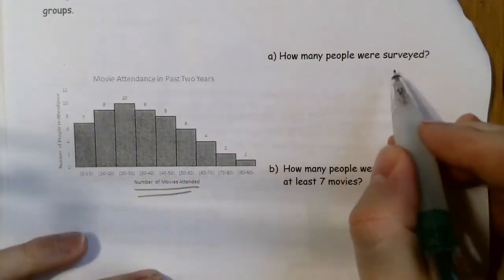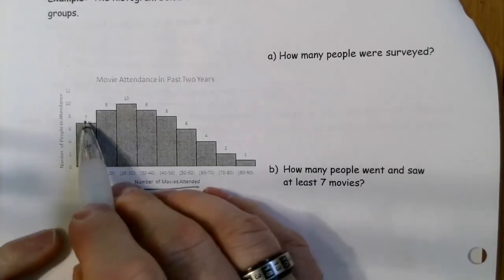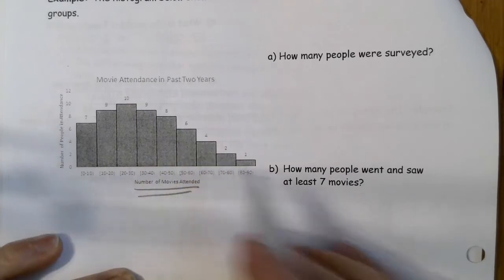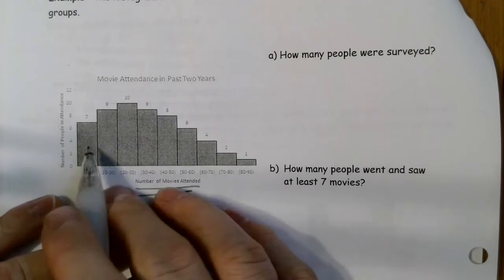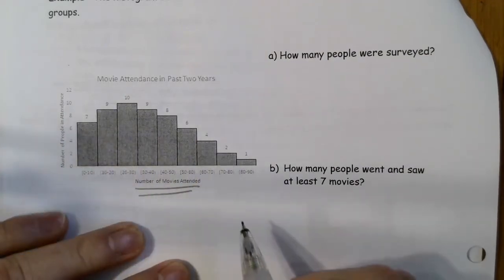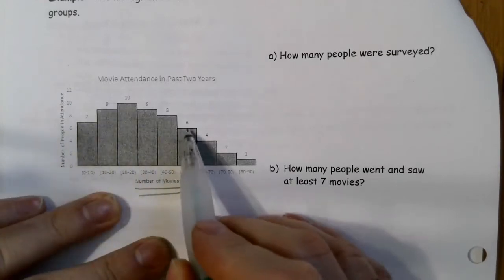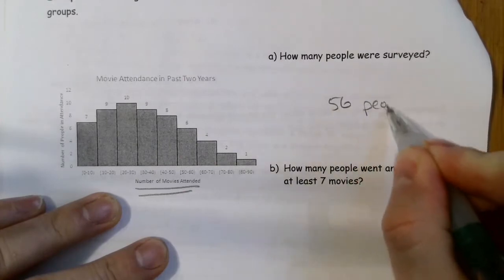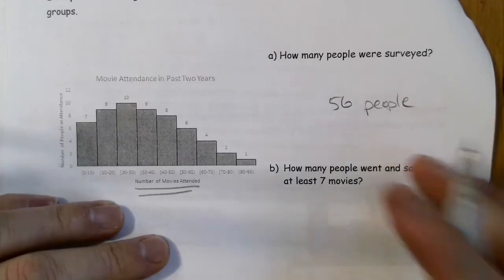So first of all, how many people were surveyed? Well, sometimes with histograms you're going to see them put the number of people represented by the bar on top of the bar. It just makes for easy reference. So if I want to figure out the total number of people surveyed, I just have to add up those numbers. When you add 7 plus 9 plus 10 plus 9 plus 8, 6, 4, 2, 1, you're going to get 56 people. They surveyed 56 people.